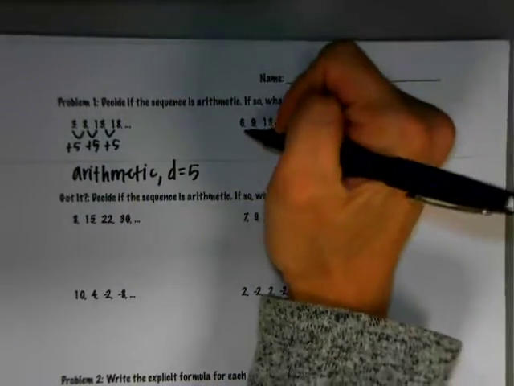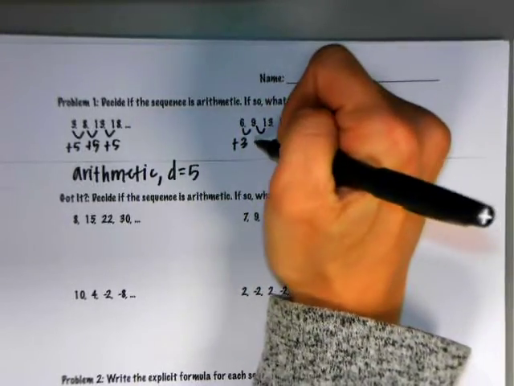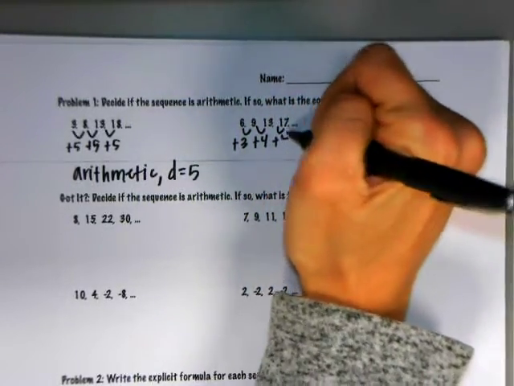Then for this one, from 6 to 9, what am I doing? Plus 3, and then 9 to 13? Yeah, so this would not be arithmetic.